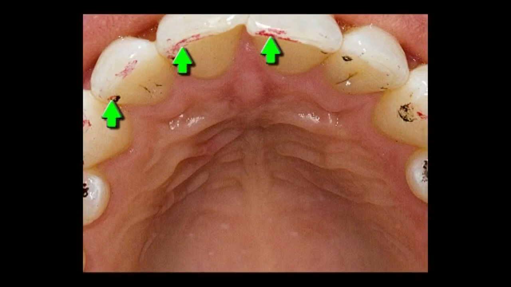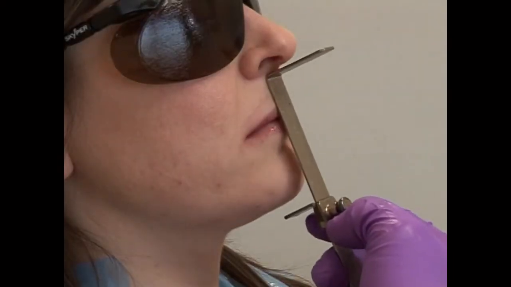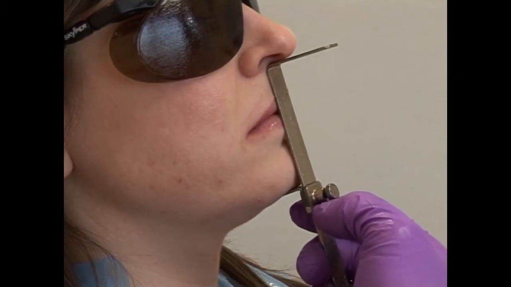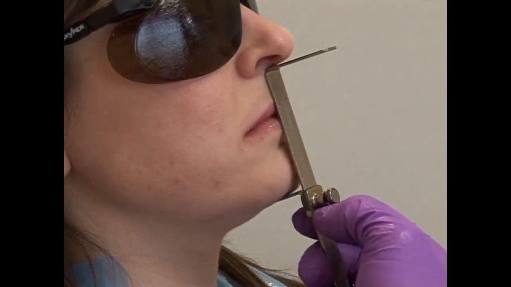The last thing to consider is the vertical dimension, which for our patient is not an issue. Squeeze your teeth together. Otherwise, it is a simple procedure to estimate the freeway space using a Willis gauge. Return to Chapter 8 in the book to read more about occlusal examination.